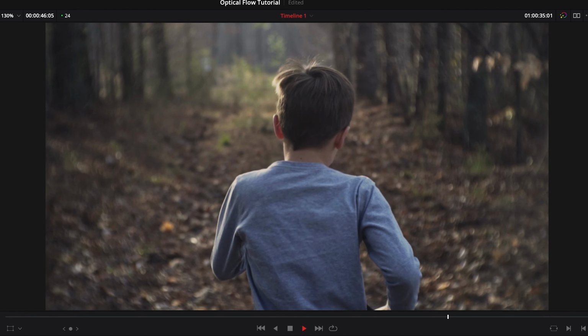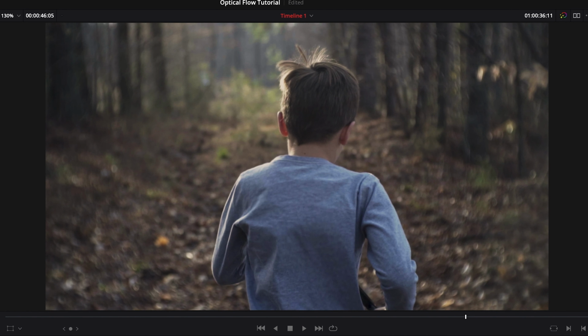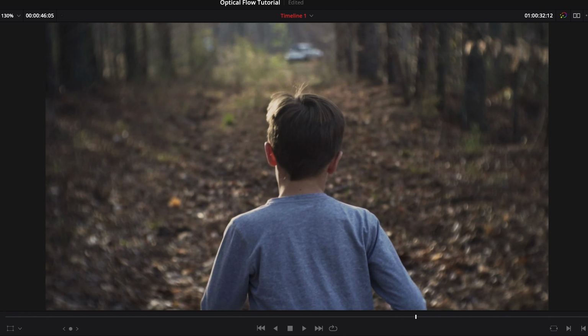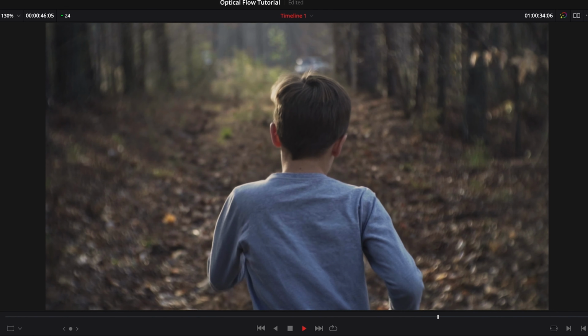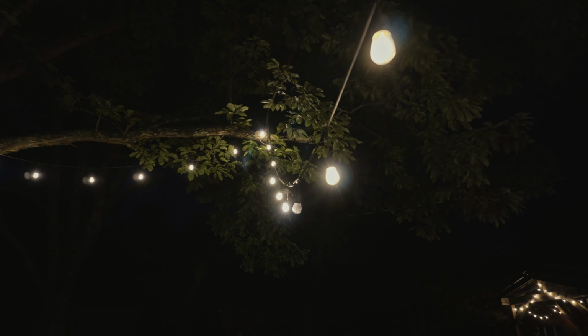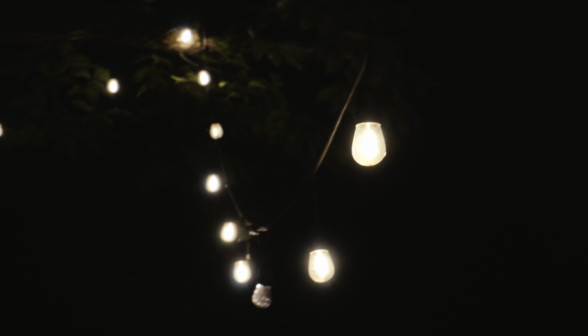Man, that just looks so good. Even slowed down to 5%. I'm actually surprised it worked this well, even at 5%. That looks awesome. All right, so that's how you use optical flow to process your real-time footage into slow motion clips.